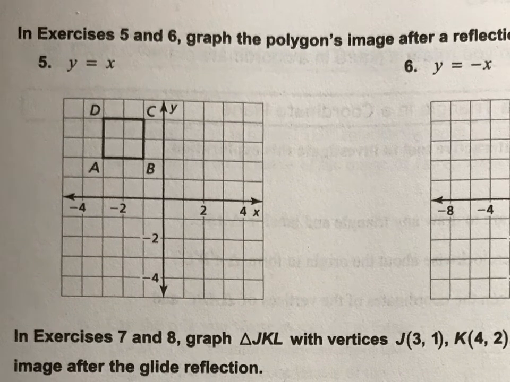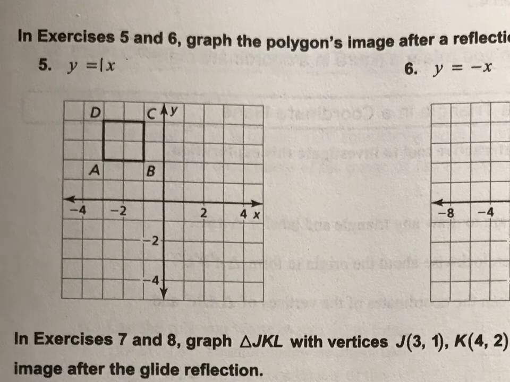y equals x is a line in slope-intercept form. y equals 1x plus 0, mx plus b. So where is that line? It goes through 0 and has a slope of 1. Up 1, over 1, up 1, over 1. I'm sorry, these are going by ones on here. So there's that line. We're going to reflect over that line.